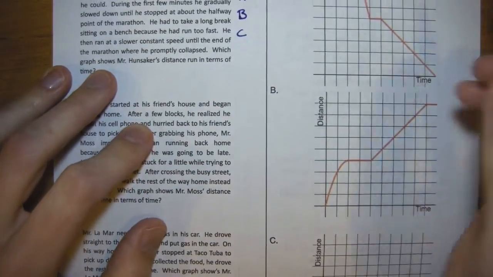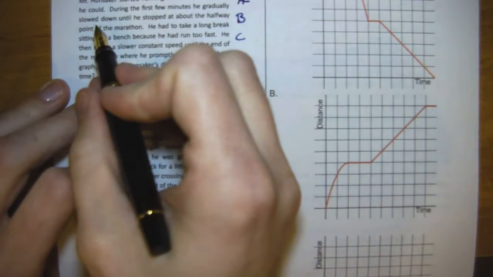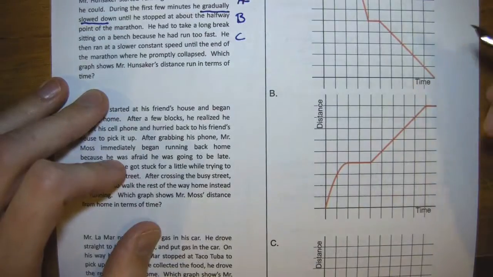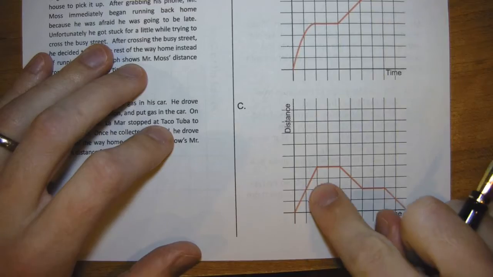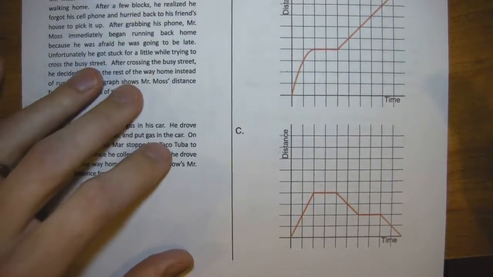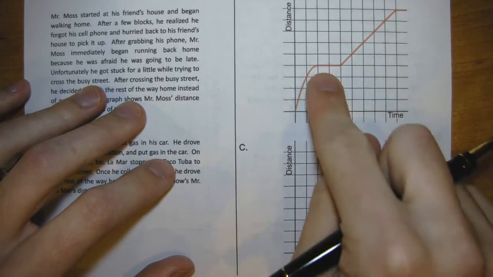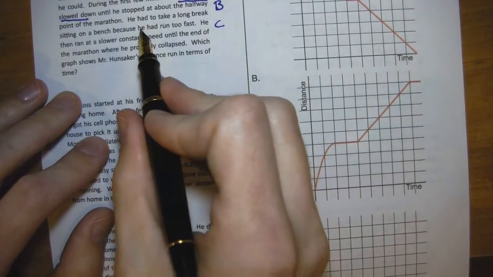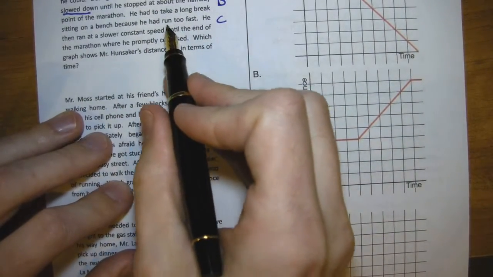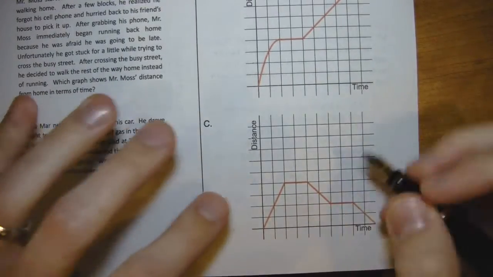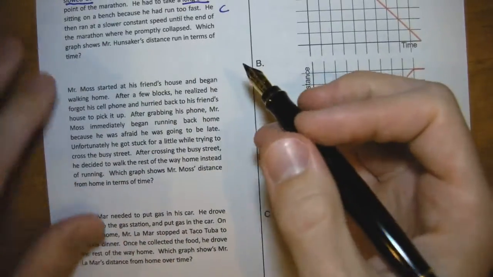Now it says during the first few minutes, he gradually slowed down. So at the beginning, I should see him coming to a stop. Well, notice for both B and C, it looks like he's going along at a decent pace, and then both show the distance not changing. So that could be an indication that he stopped. So far it would seem that B and C are mirroring the same ideas. So let's keep going. It says he had to take a long break sitting on the bench because he had run too fast. So again, that long break indicates that he indeed stopped. And notice both of these have about the same distance in terms of that stop, so still no good.